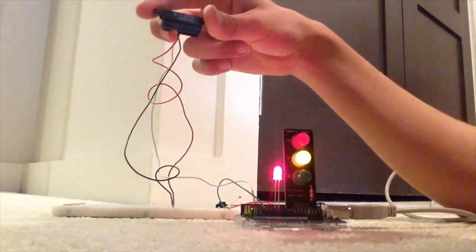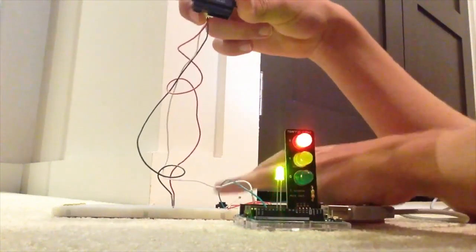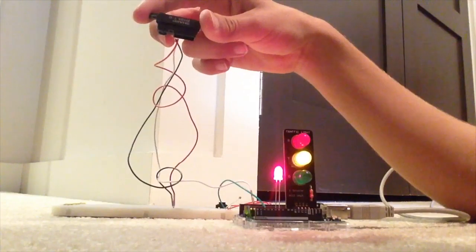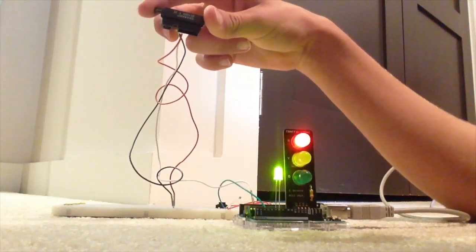If we move it back, it'll go back to normal. But if we press the push button right here, the red light will stay on for twice as long, allowing the pedestrian to pass.